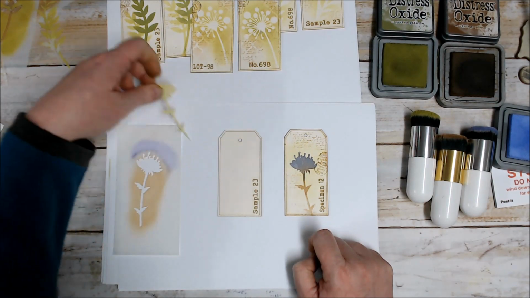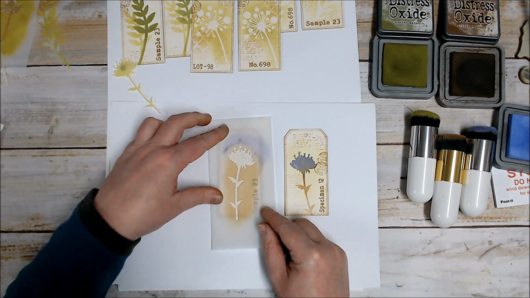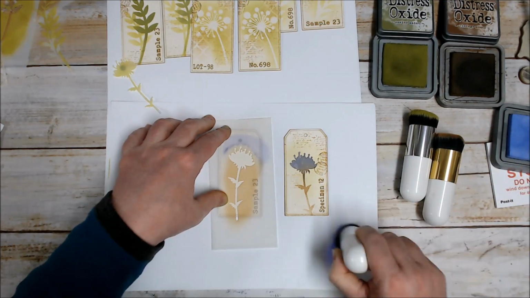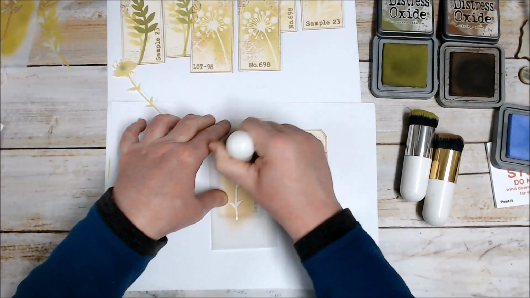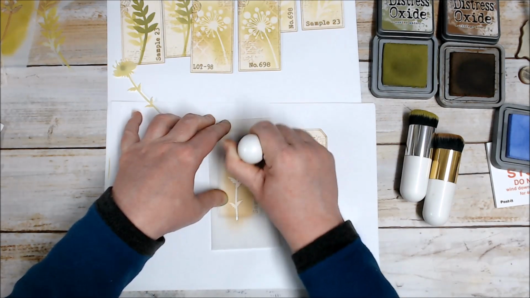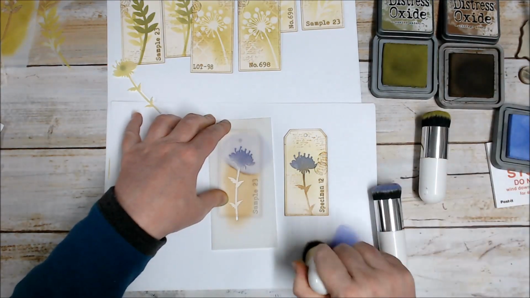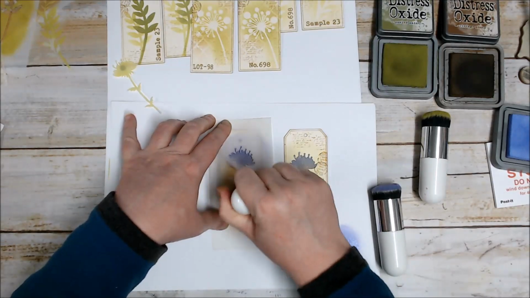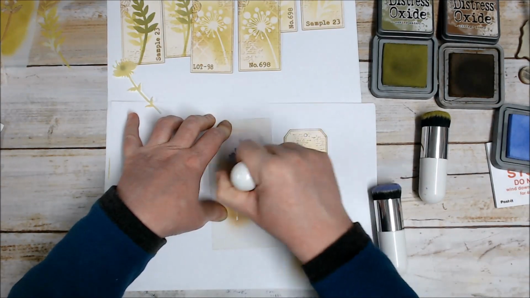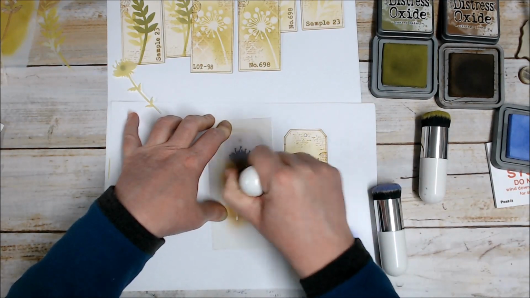So I've chosen my flower stencil here, and because I would like the flower to be blue, I'll just prime my brush a little bit, and then I'm just going to start from the top and drag the colour into my flower, holding my stencil down, and then I'll go in with brown, again priming my brush. And just blending those colours at the base of the flower there.